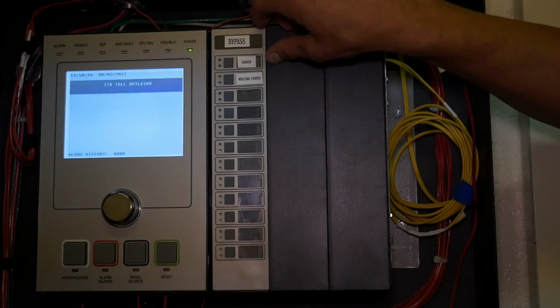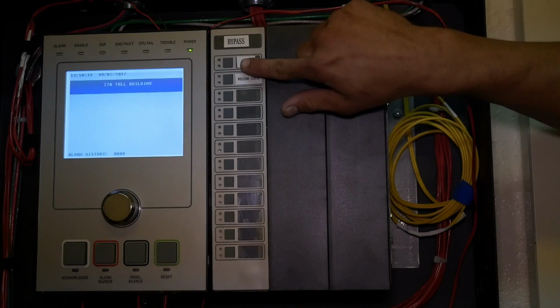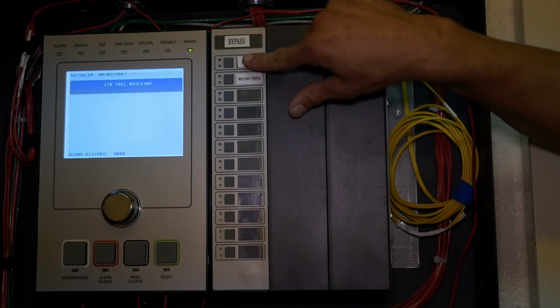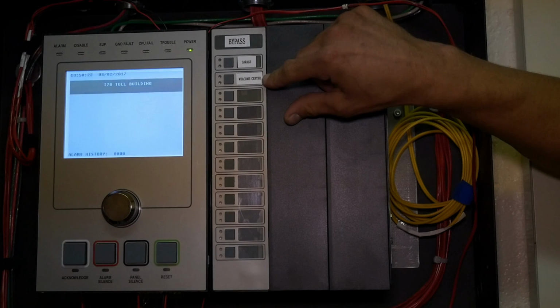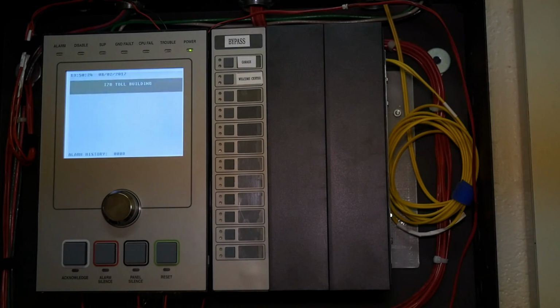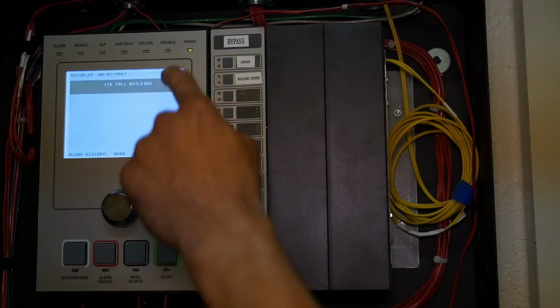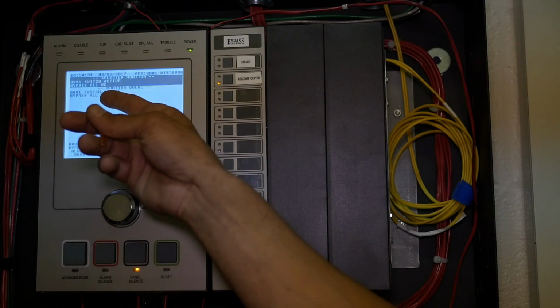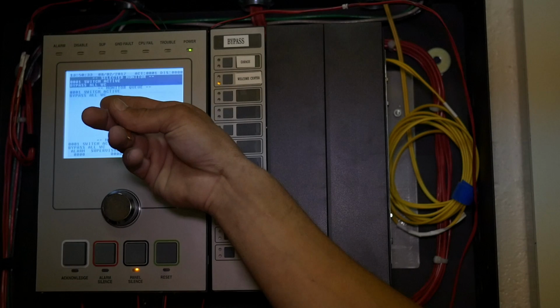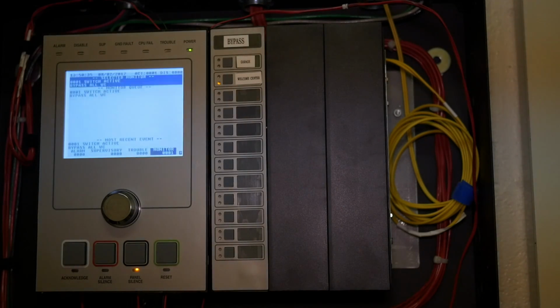These are the bypass switches right here. This one will bypass the notification appliances in the garage, and this will bypass the notification appliances in here. Those are just the horn strobes that are going to let you know that there's a fire. So all you do is hit that. Panel will beep. It'll tell you that the bypass all WC, Welcome Center, is active. So that's saying that all of the horn strobes in this building are disabled.